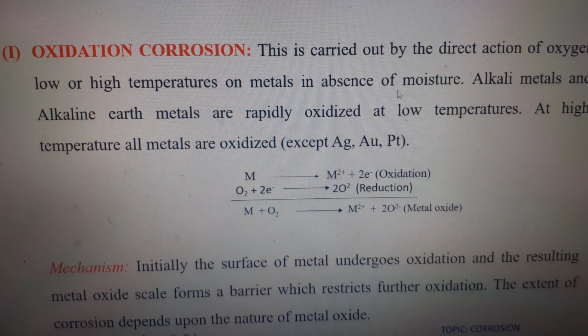Always remember that whenever oxidation corrosion takes place, it takes place in the absence of moisture and in the presence of oxygen. So basically alkali metals and alkaline earth metals are rapidly oxidized at low temperatures, and at high temperatures all metals oxidize.